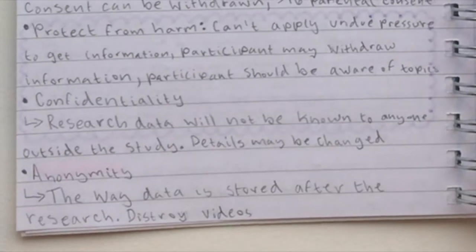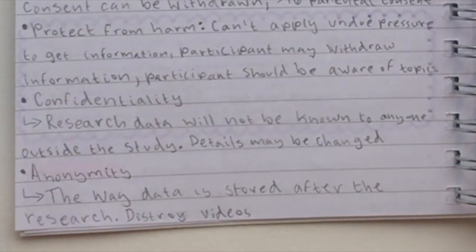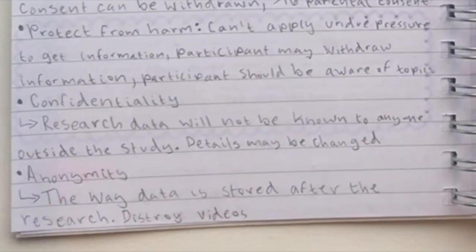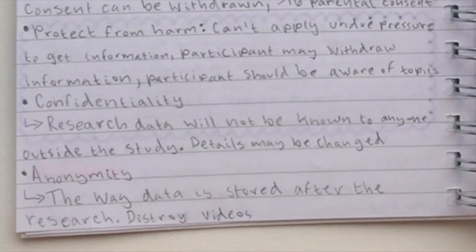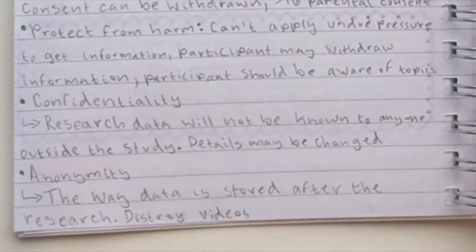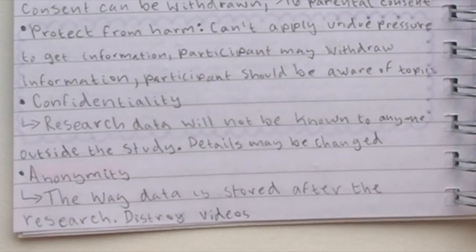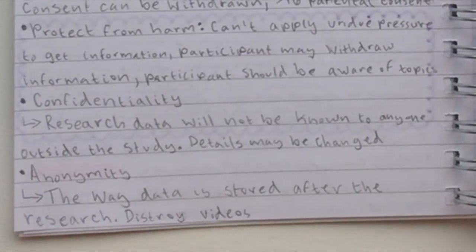So another thing is confidentiality. This means that the research data will not be known to anyone outside of the study. Details may be changed within the reports so that nobody can identify who you are. There shouldn't be any indicators to exactly who you are. Obviously it might say it's a female, but you shouldn't be able to tell, oh, I know exactly who this is.